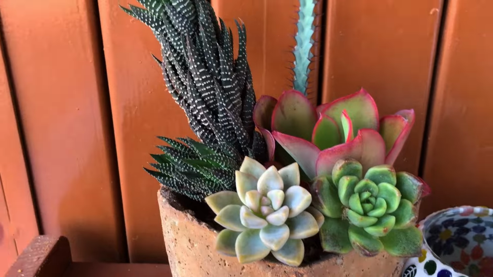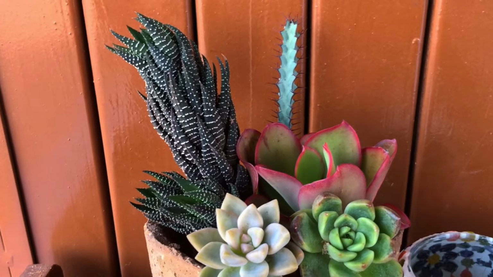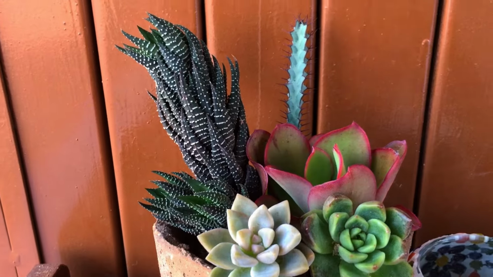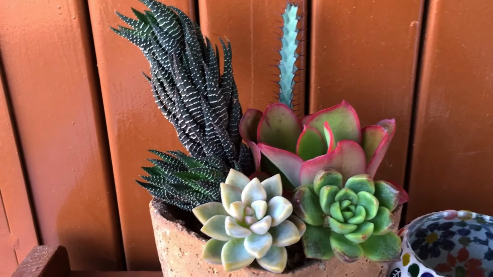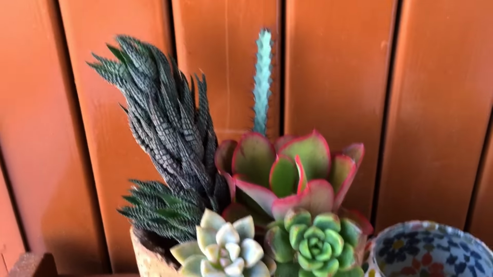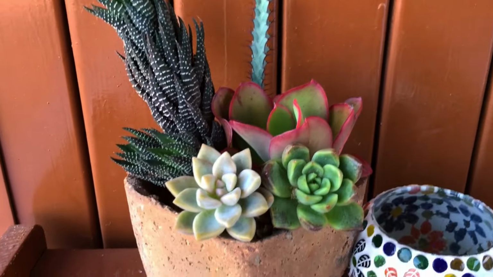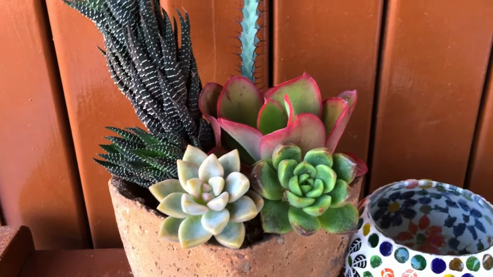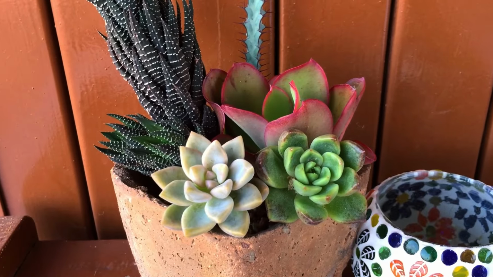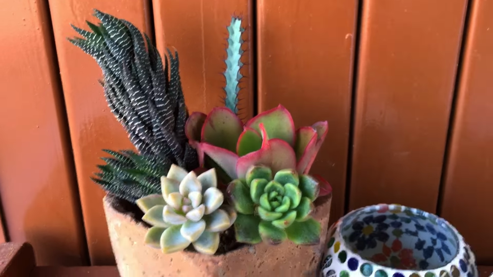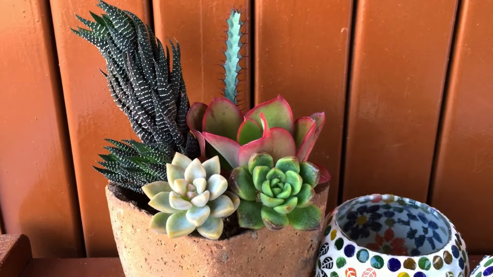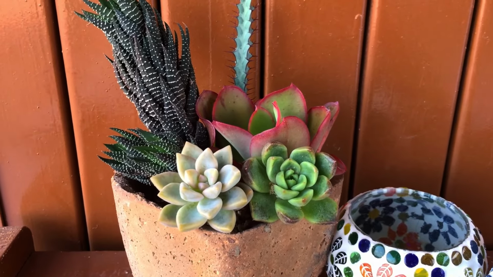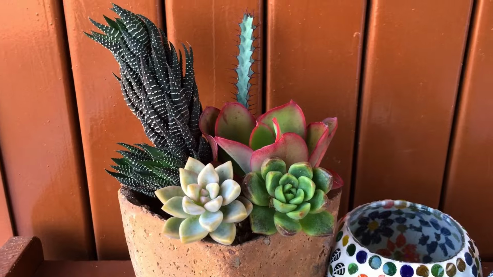Watering is very different. And then comes the light. Haworthias do not need direct sunlight. They need indirect bright light. Otherwise, they will start turning brown. So you can see the entire arrangement looks absolutely stunning, looks very beautiful, but there is a lot of conflict going on in terms of light, in terms of watering, in terms of dormancy and non-dormancy. So this arrangement is going to look absolutely fantastic for a week or maybe 2 weeks, but eventually it will start to have issues.